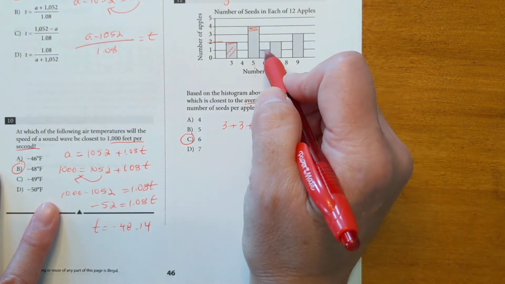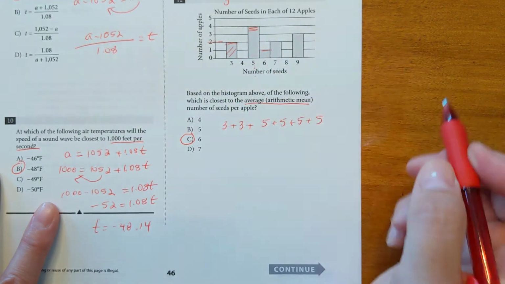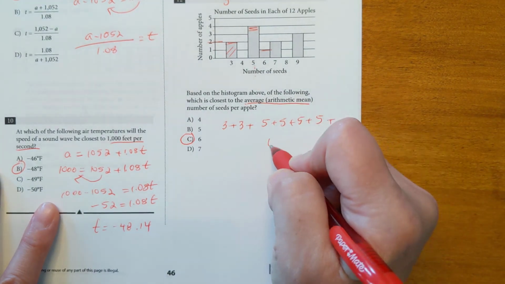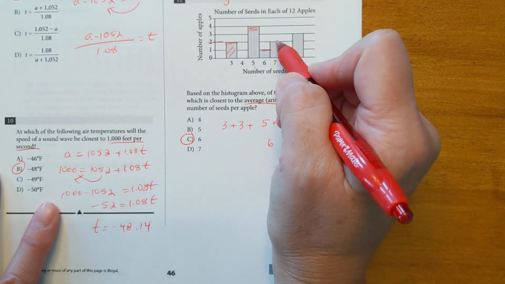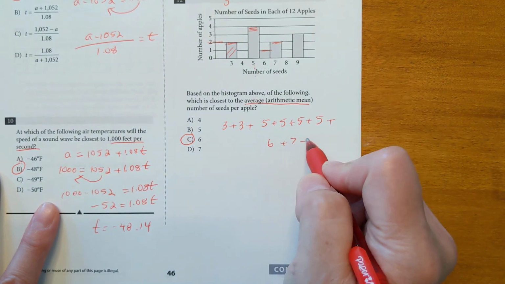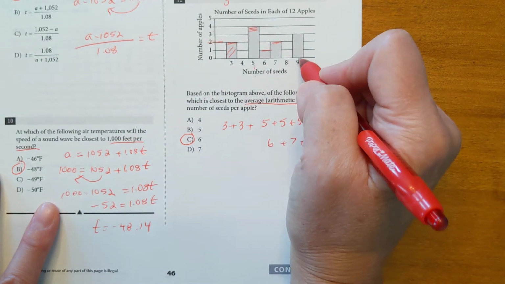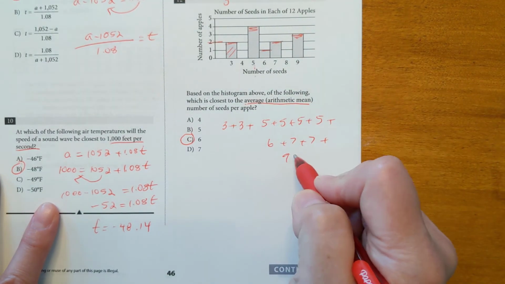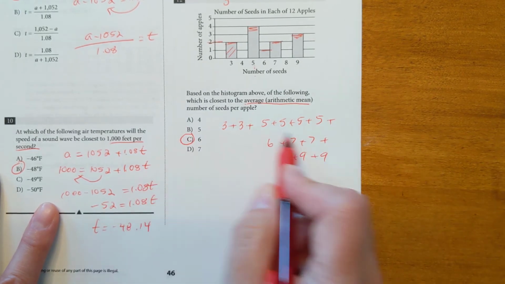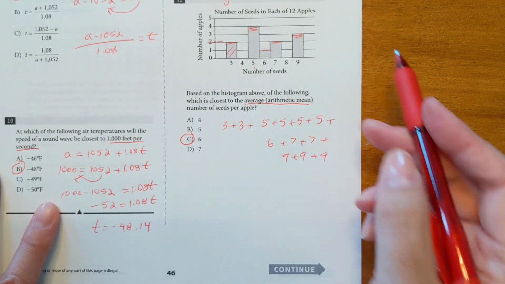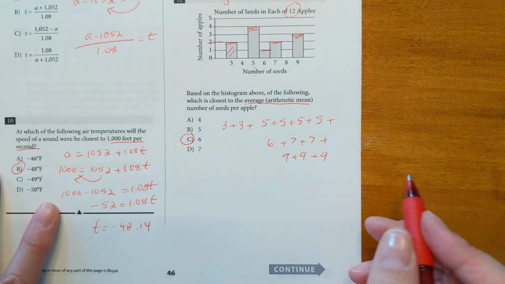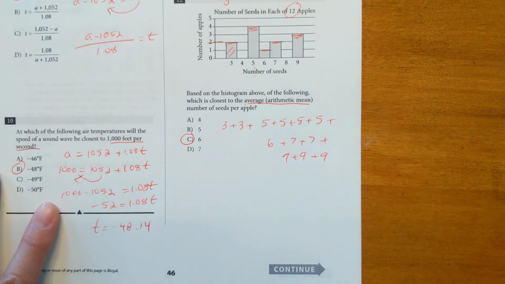And then we have 6 seeds in 1 apple. And then we got 7 seeds in 2 apples. And then we have 9 seeds in 3 apples. And you add them all up and you divide by how many apples you have, which were 12 apples, because that's what it means to find an average. You add all the numbers up and you divide by how many numbers.